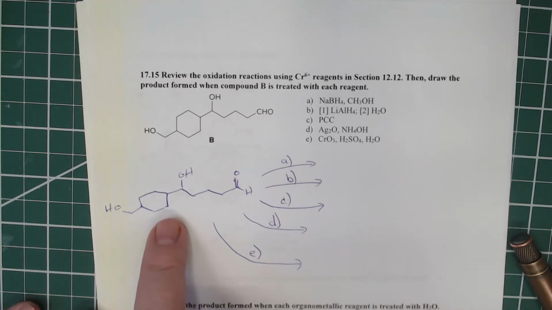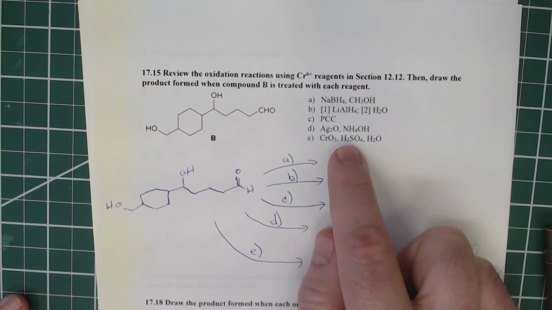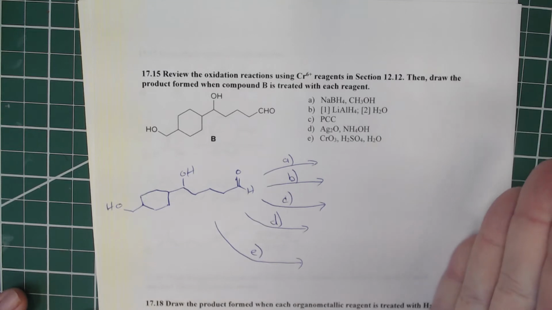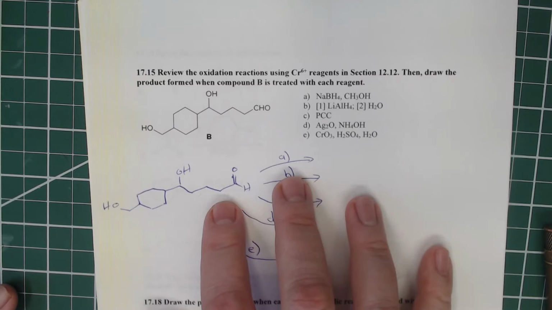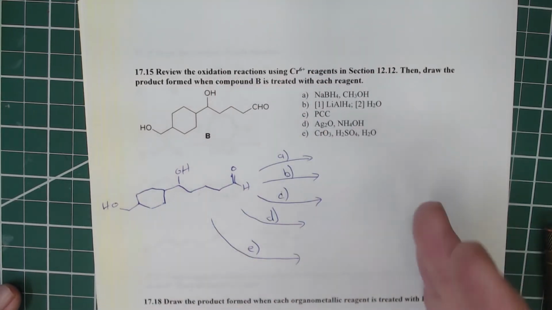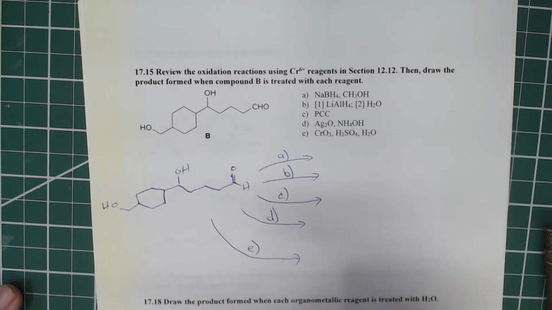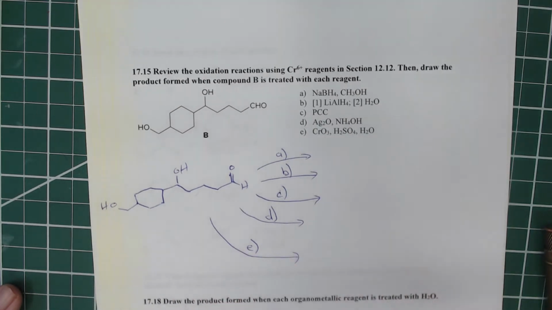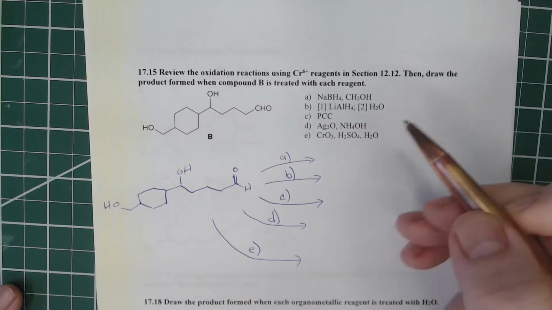All right, so we've got this compound, and I've taken the liberty of redrawing it where we can see the carbonyl here, the aldehyde here. And we're going to treat each of these with these different reagents. And some of this is going to require that you go back and review. And I'm going to encourage you to go back and review all these things anyway, not just for this problem, but before you take a test, before you go on to the next section, because all these things like sodium borohydride, lithium aluminum hydride, we're going to use those not only in this chapter, but in chapters 18, 19, 20, 21, and going forward, we're going to use them in synthesis problems. So you'll want to know how to use these.